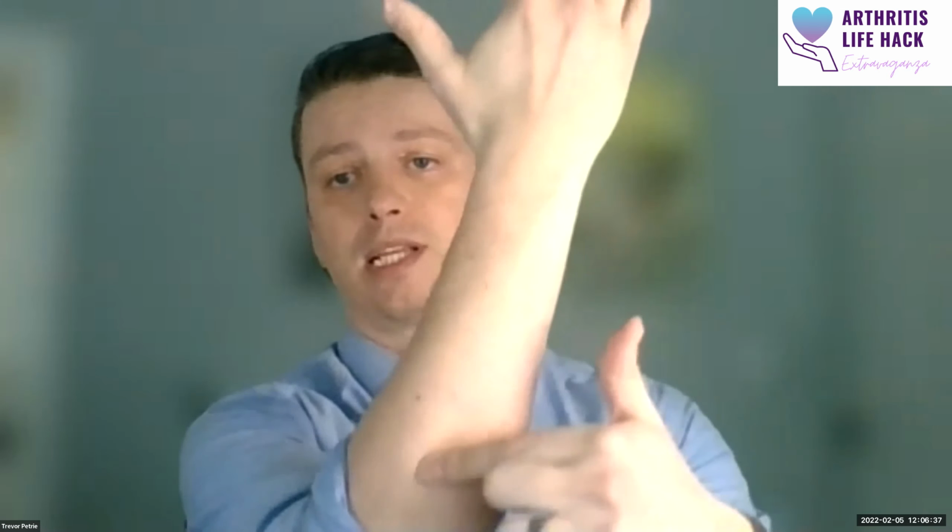and create numbness and tingling along this side of your hand. And then radial tunnel, as I was talking about, is an impingement in the back of the forearm right here. And it will sometimes create numbness and tingling back through here, and then sometimes up into the back of the thumb, and up into these 2 fingers.